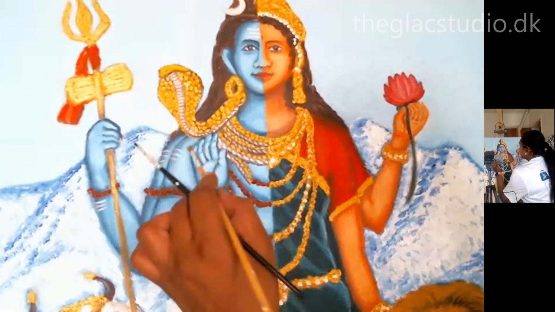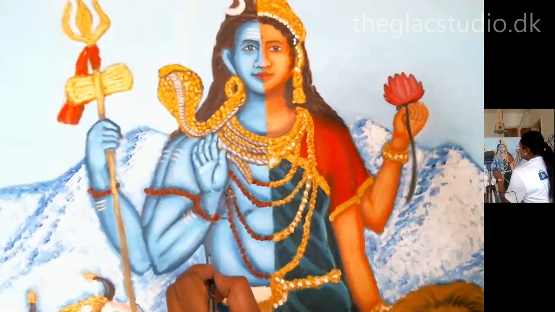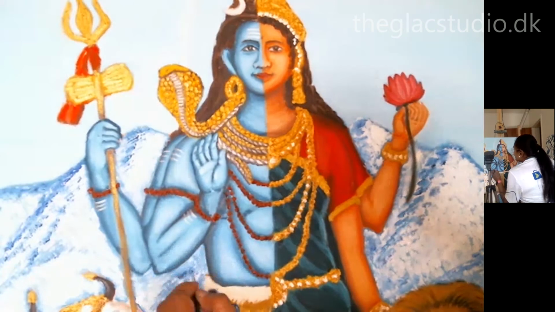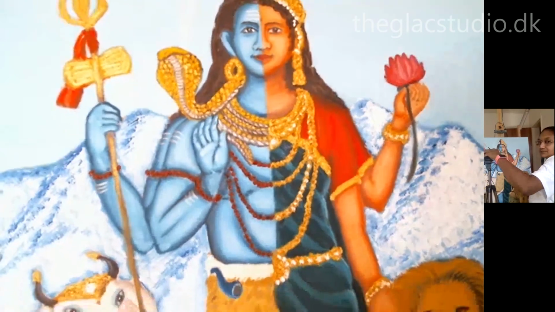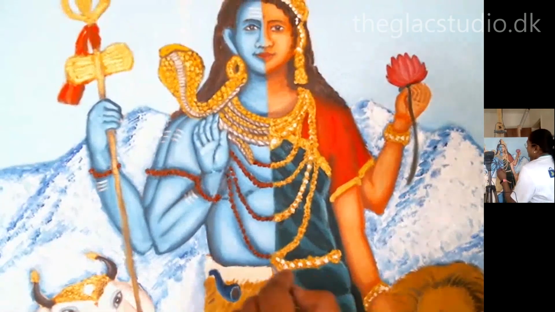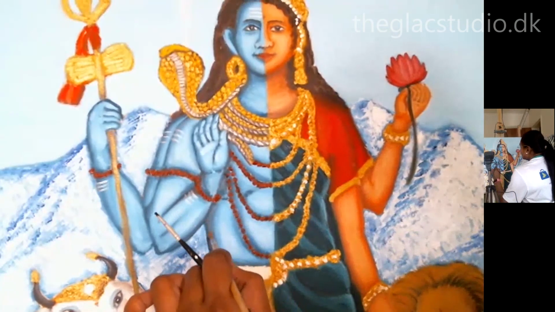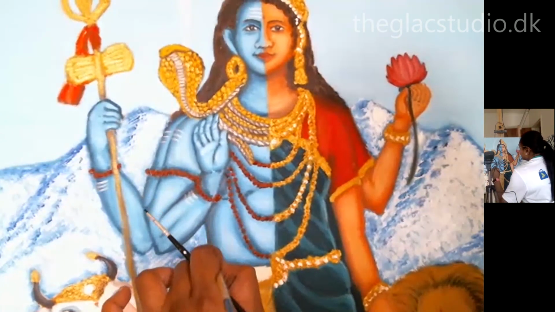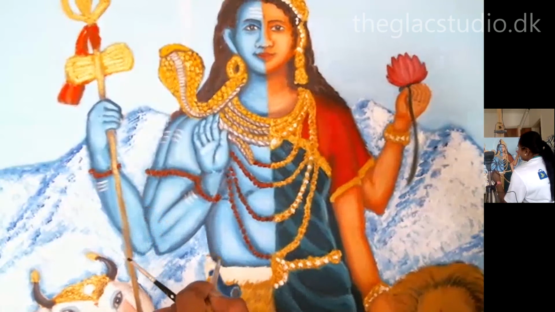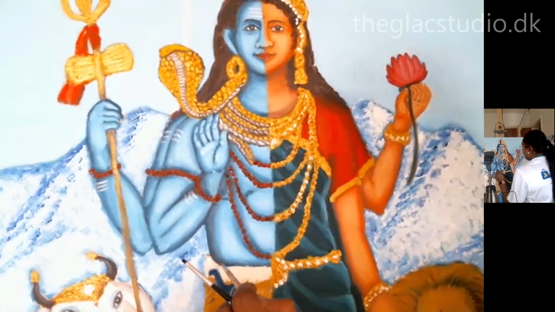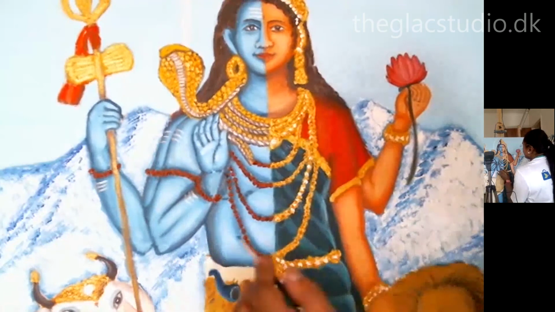Right. Okay. The shoulder, the hand is fine, and let's go over the hip area one more time. So we are not working on the face. We will come to that, and that's going to be an interesting task. Nicely blended here.